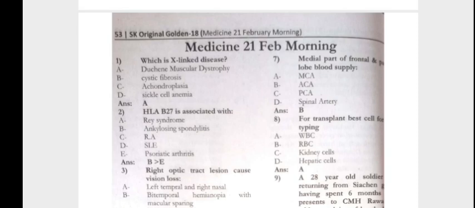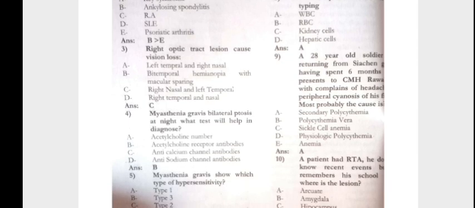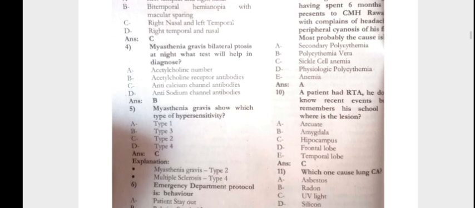What is an X-linked disease? Duchenne's muscular dystrophy. Question number 2: HLA-B27 is associated with ankylosing spondylitis. Question number 3: right optic tract lesion causes vision loss in the right nasal and the left temporal field. Myasthenia gravis, bilateral ptosis at night. What test will help in the diagnosis? That is acetylcholine receptor antibodies.